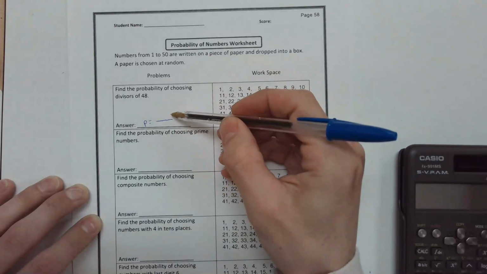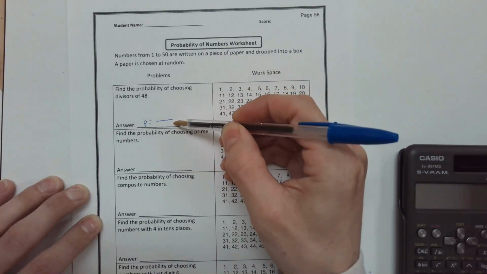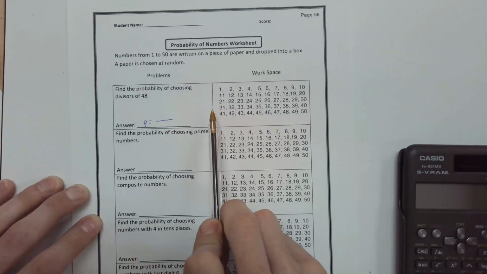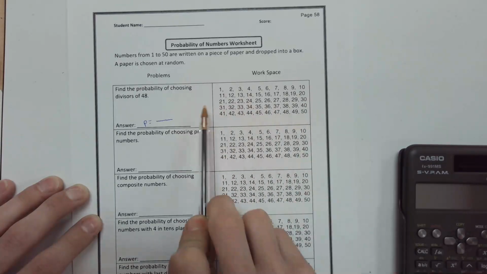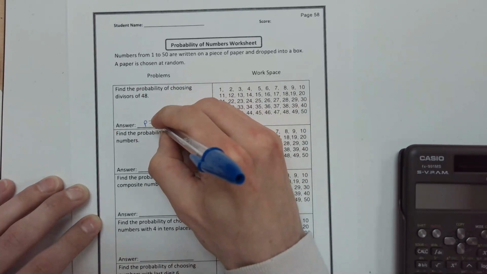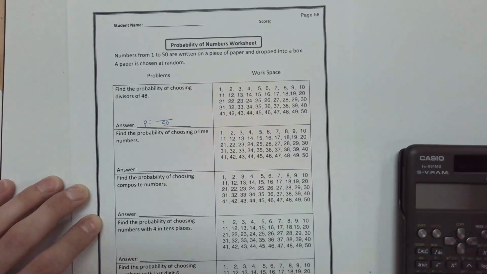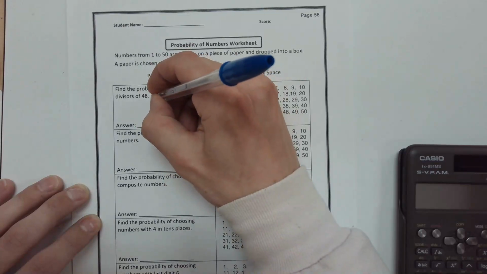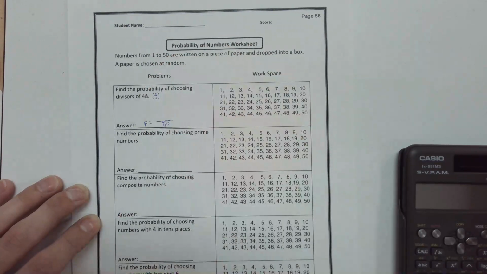We know that we have desired on top and total on bottom. We are dealing with 50 different options in total. So our 50 goes on to the bottom. Now we need to find divisors of 48. A divisor is a number that can divide 48 exactly with no remainder. Another word for this is factors. What are the factors of 48?